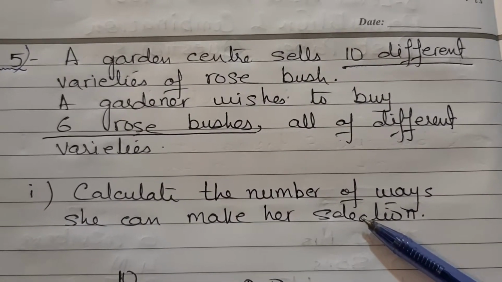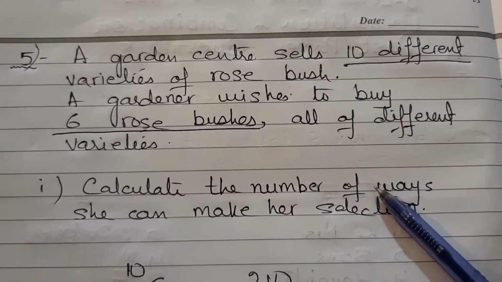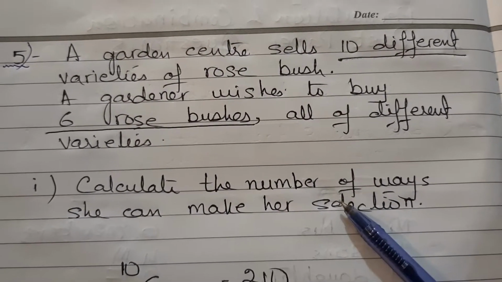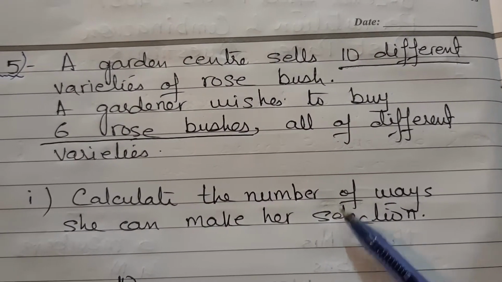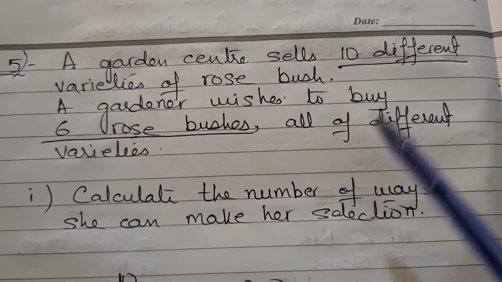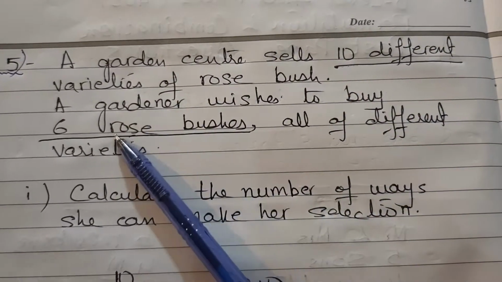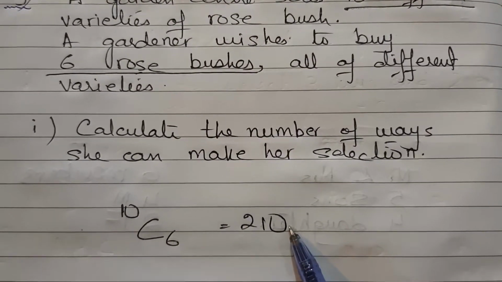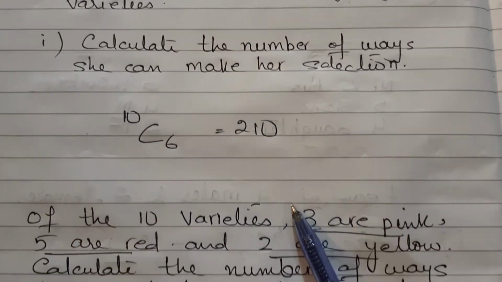So what do you think? She just wants to select 6 different types. So order is important or not important? Yes, order is not important because she's just selecting 6 different types. So it will be 10C6, right? It makes sense. So 10C6. Let's see the other part.